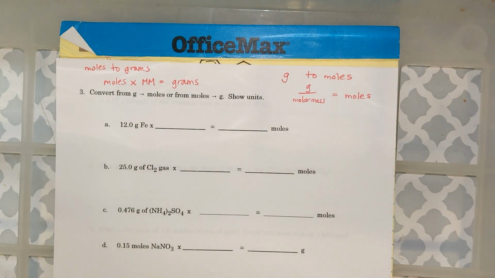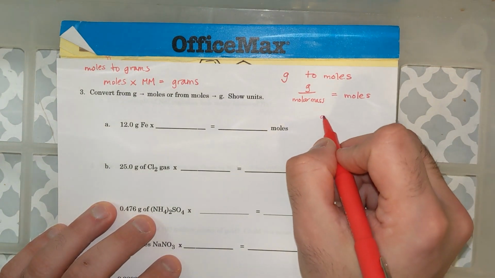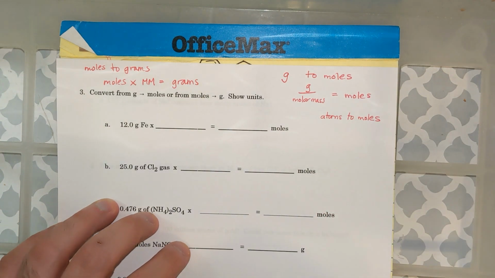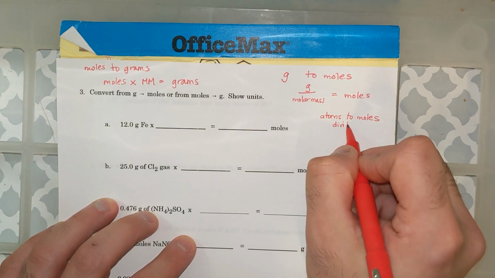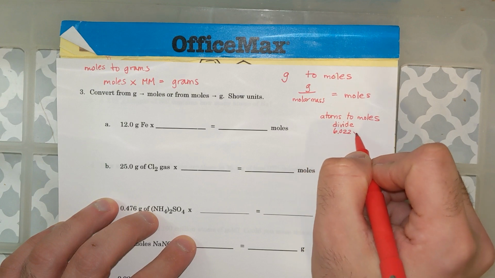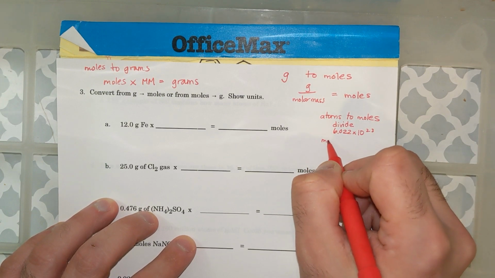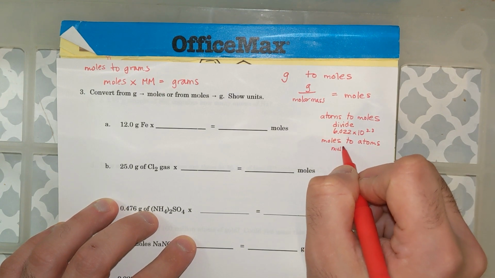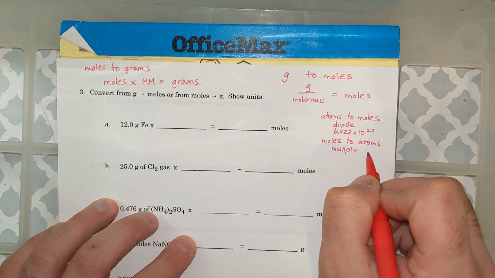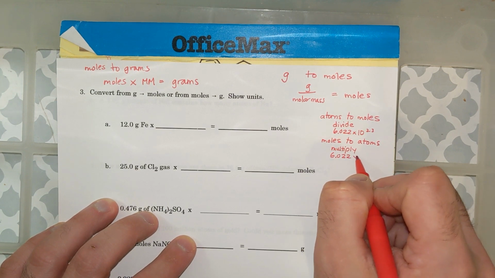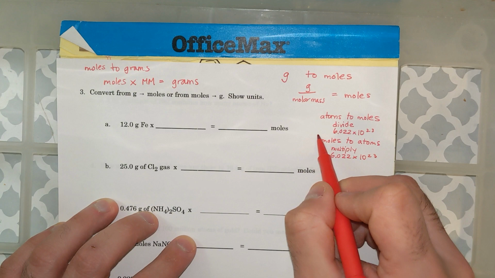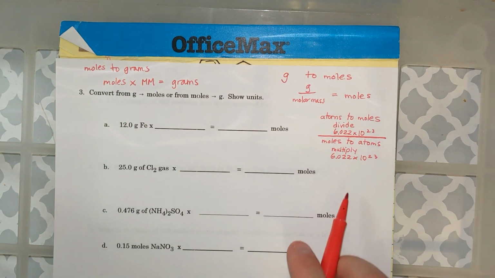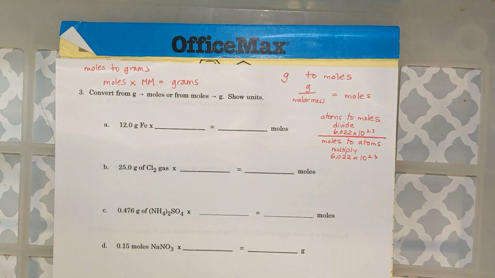And if I need to do something with atoms, if I want to go from atoms to moles, I'm going to have to divide by Avogadro's number, which is 6.022 times 10 to the 23rd. But if I want to go from moles to atoms, I'm going to multiply by Avogadro's number, which is 6.022 times 10 to the 23rd. So when I do any and all of my work, I'm going to reference these 3 things. I'm going to give you these equations on the unit test. Make sure you know how to apply them.